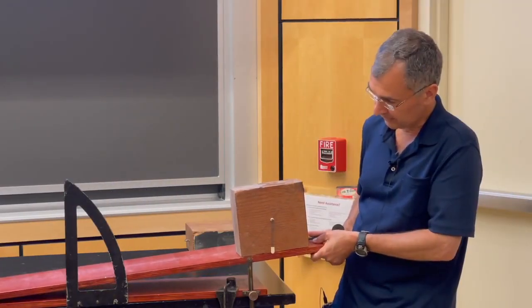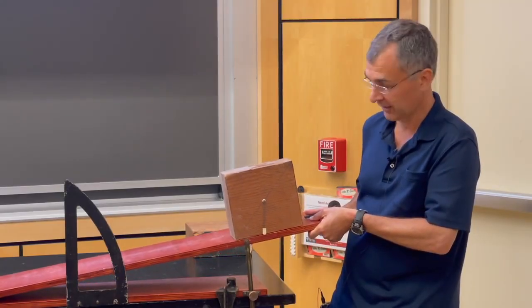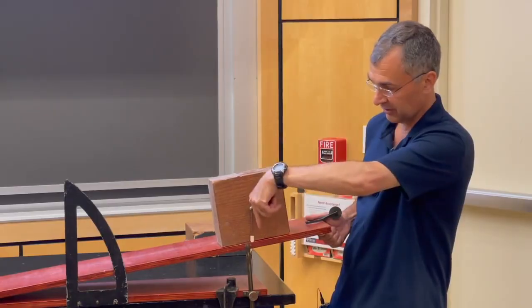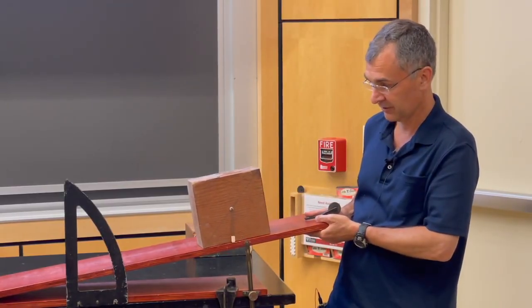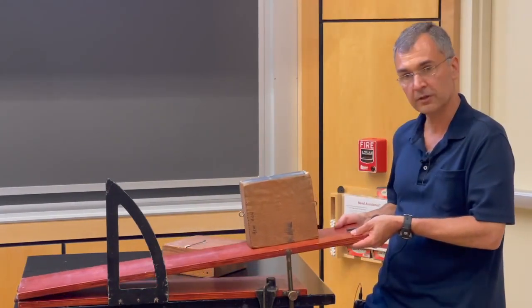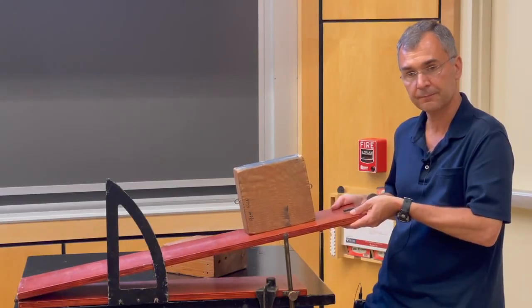So we can make our icy driveway a little bit more steep, a little bit more steep, a little bit more steep. As we do that, two things happen. One is that this downhill component of gravity gets bigger, and the other is that this into the driveway component of gravity gets smaller. And eventually we start slipping. So this is wood on wood, and I'll lift it up until it just starts to slide down.